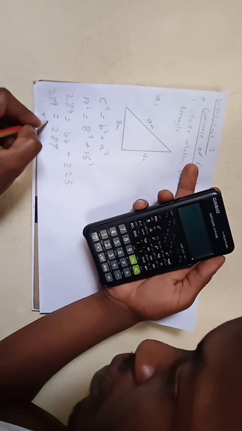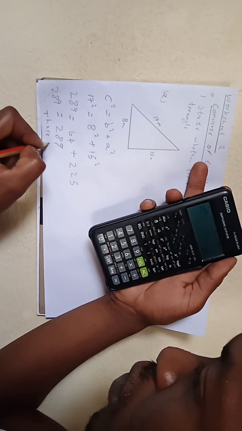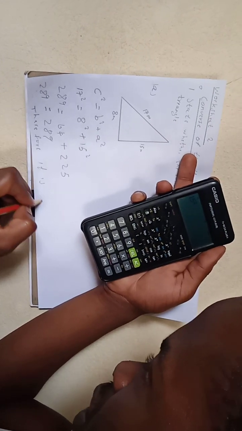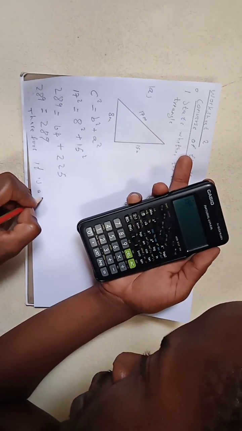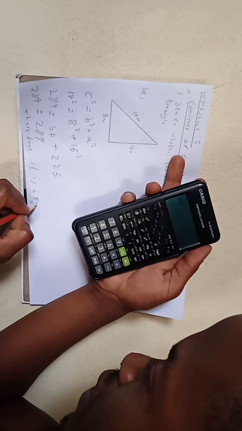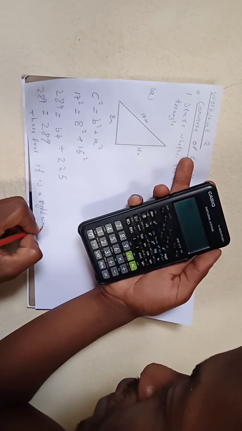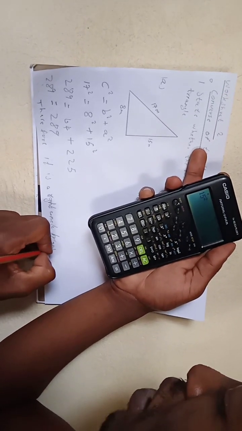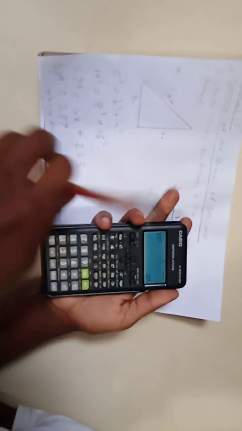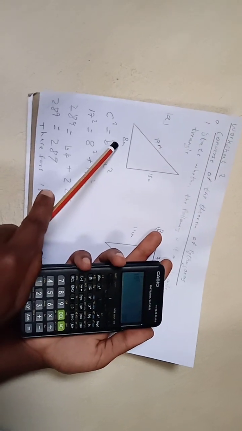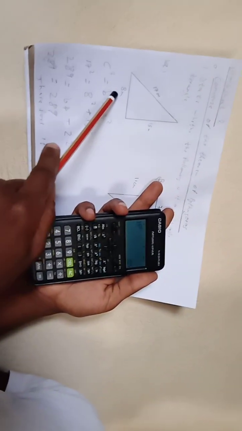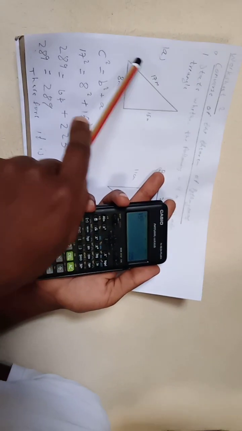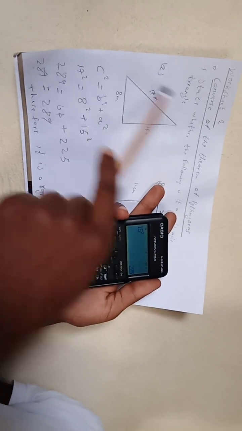Therefore, it is a right angle triangle, because the sum of the two sides, both of them squared, is equal to the hypotenuse, which is also squared.